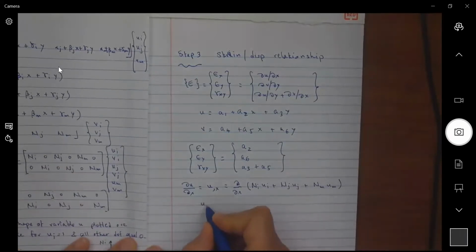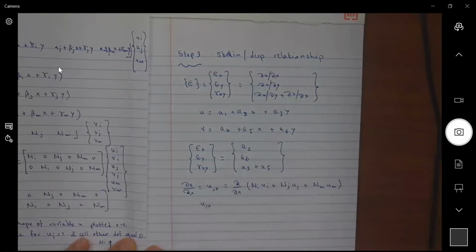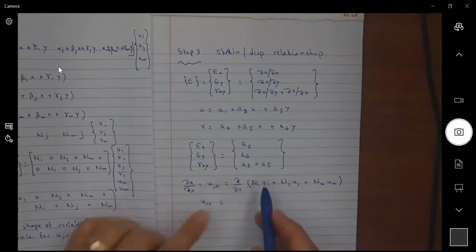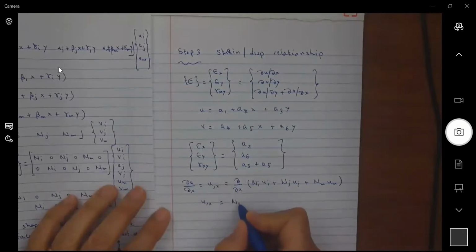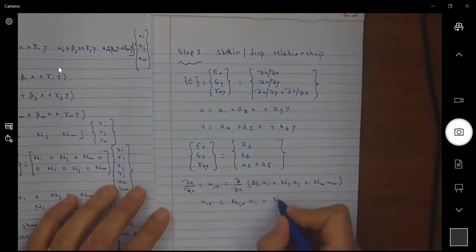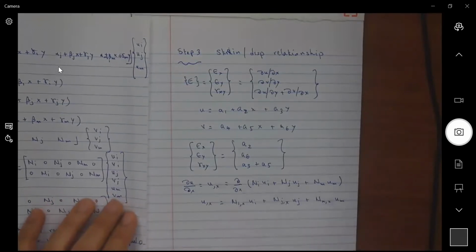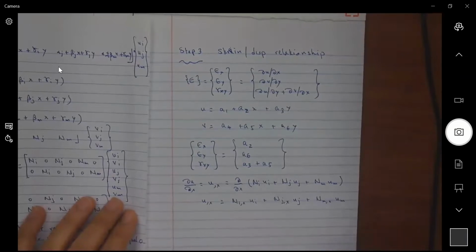So we can write u comma x is equal to, if I apply that operator, now the nodal displacements are constant. So if I apply the partial derivative to the shape functions, I'm going to get Ni comma x multiplied by ui plus Nj comma x multiplied by uj plus Nm comma x multiplied by um, where the comma x is to say partial derivative of that shape function with respect to x.